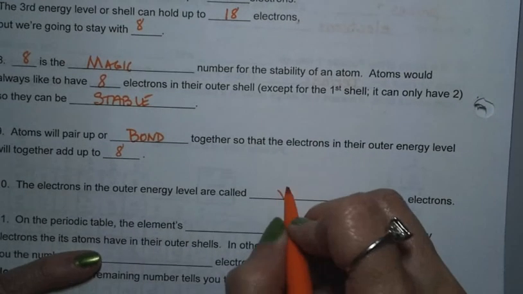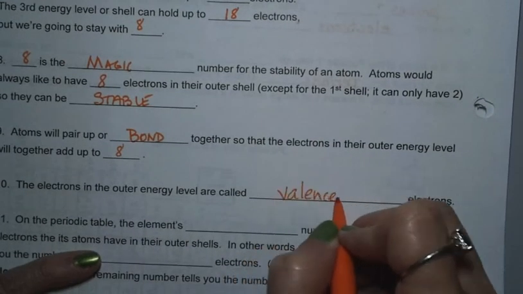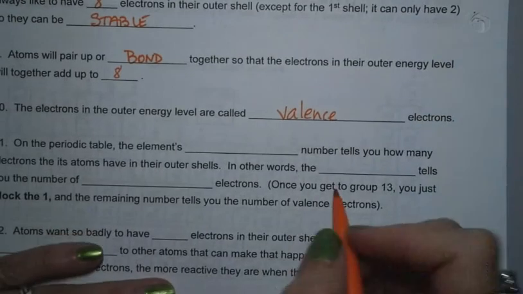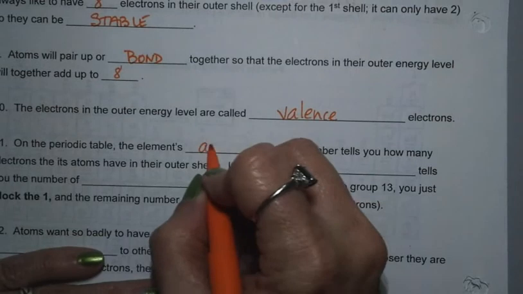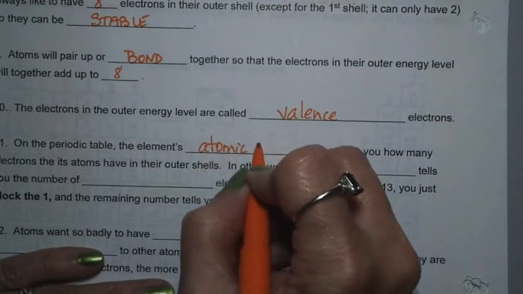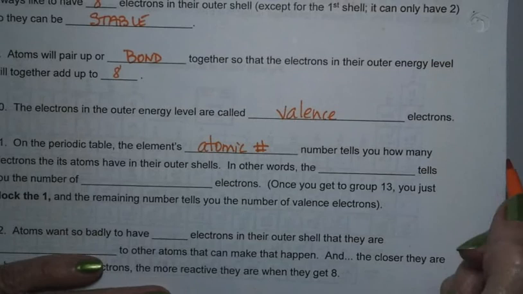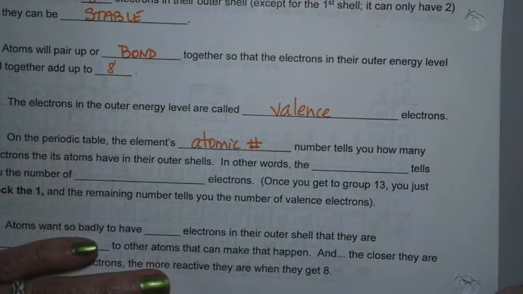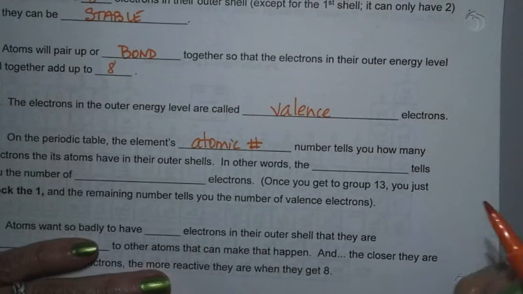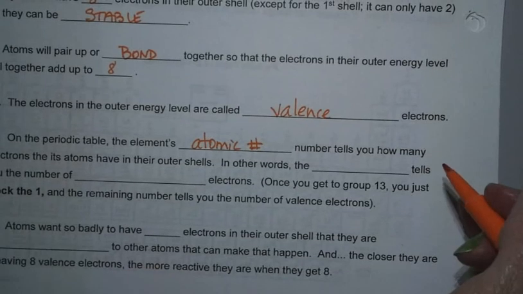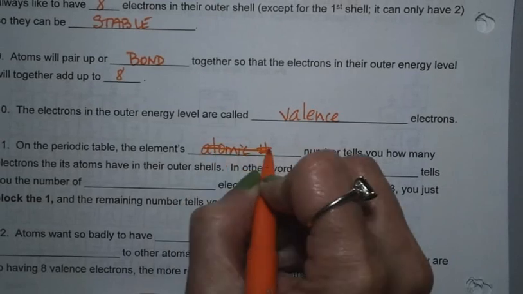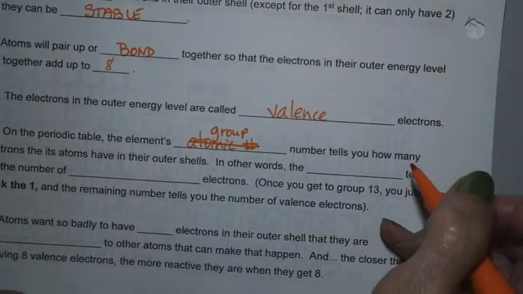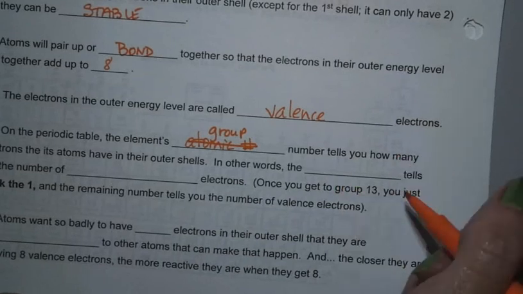On the periodic table, the element's atomic number tells you how many electrons will tell you how many electrons the atoms have in their outer shells. Hang on. Okay, that's not right. The atom's group number, there we go, will tell you how many electrons the atoms have in their outer shells. In other words, the blank tells you the number of valence electrons.